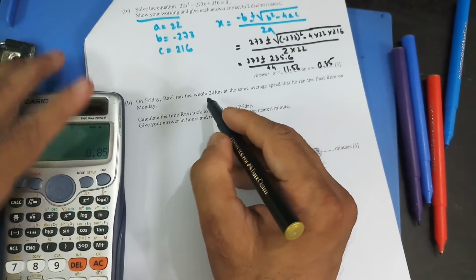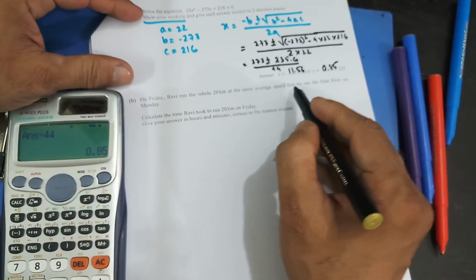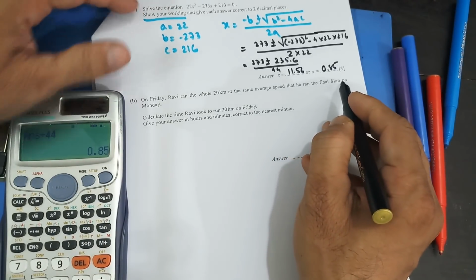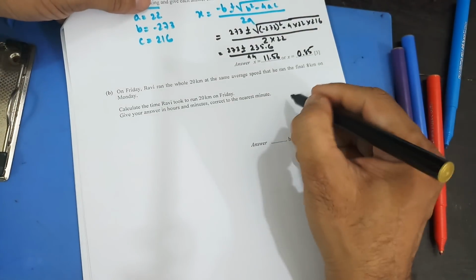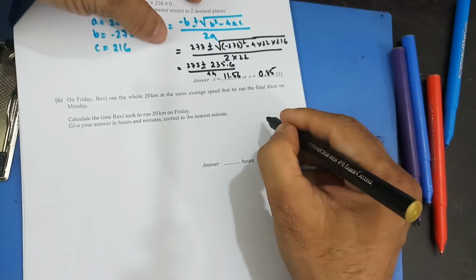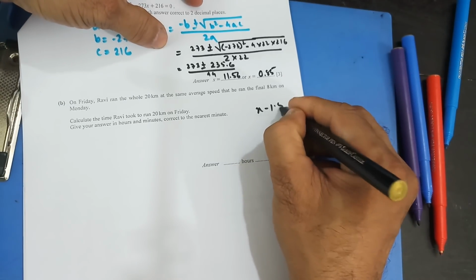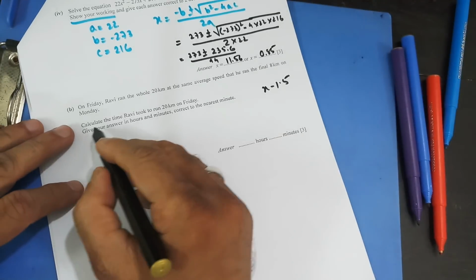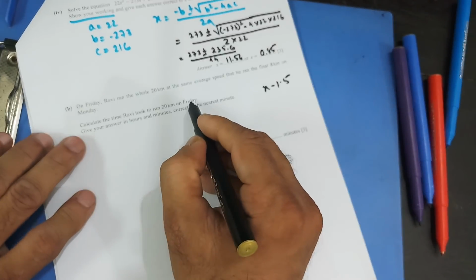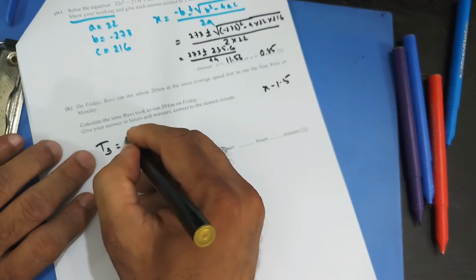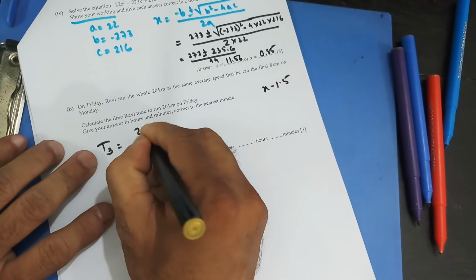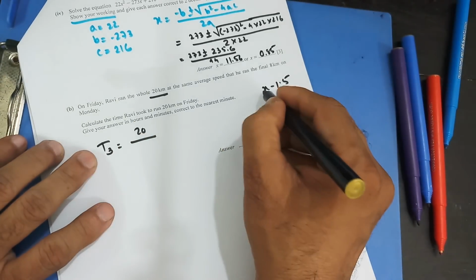On Friday, Ravi ran the whole 20 kilometer at the same average speed that he ran the final 8 kilometer on Monday. Final 8 kilometer was this, right? Okay, now the speed was then x minus 1.5. Okay, so calculate the time Ravi took to run 20 kilometer on Friday. So time, this is the third time, T3. Okay, and the distance was 20 kilometer, the whole 20 kilometer, and speed was that.